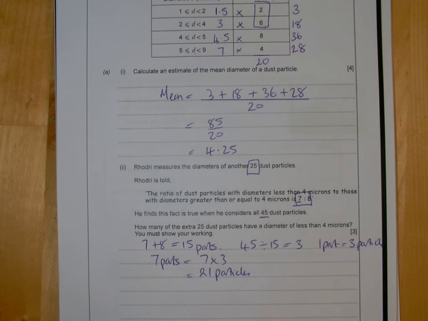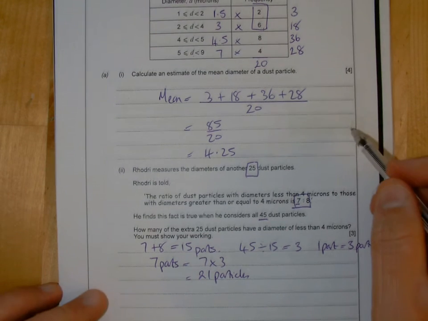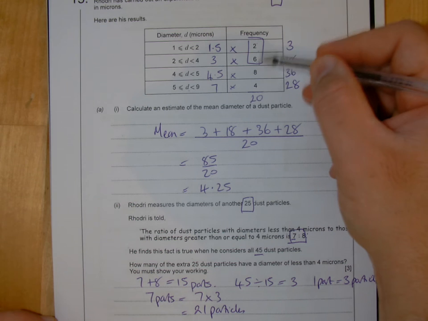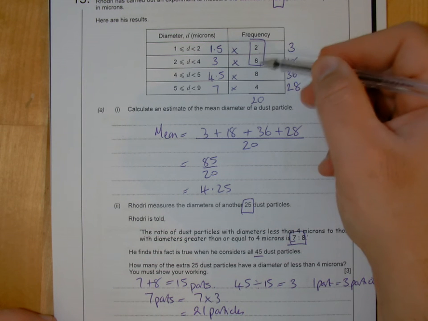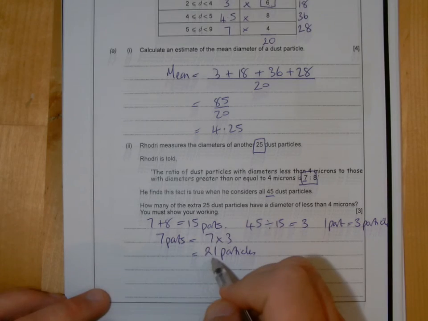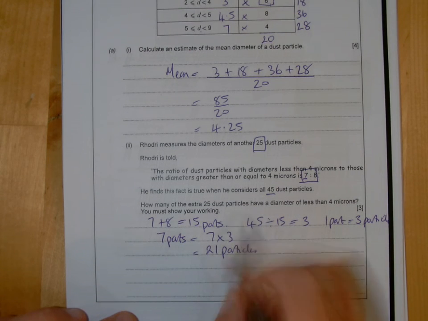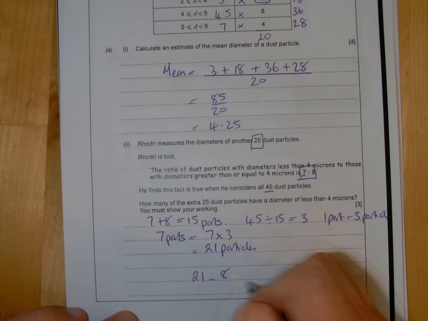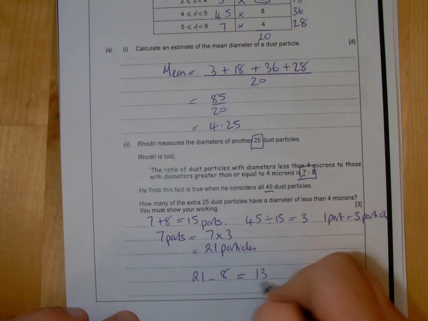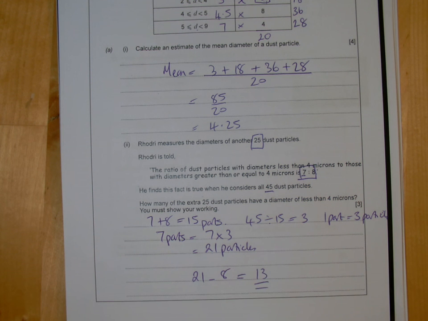21 particles in total. Now, if you remember, we already had 8 particles in the first 20 that were less than 4. So in terms of how many are in the next 25, if we take 8 away from 21, we're left with 13. So there are 13 particles in the next 25 that have a diameter of less than 4 microns.